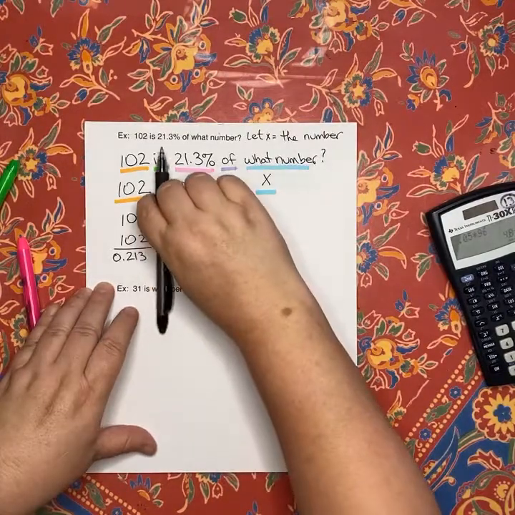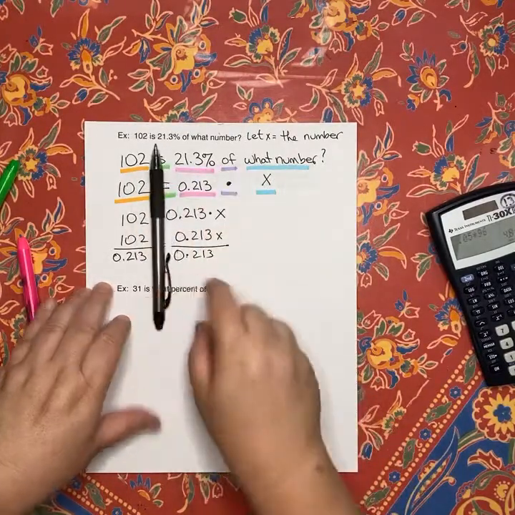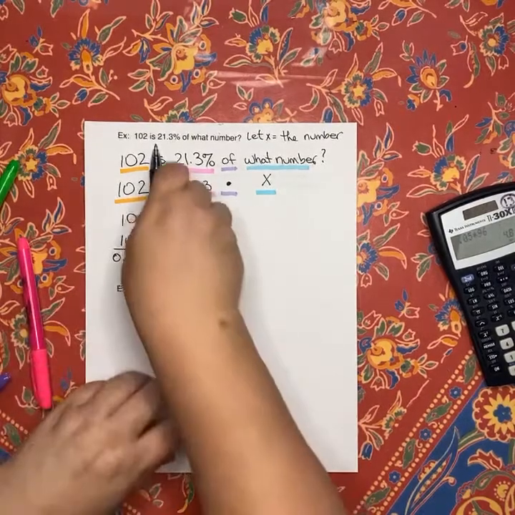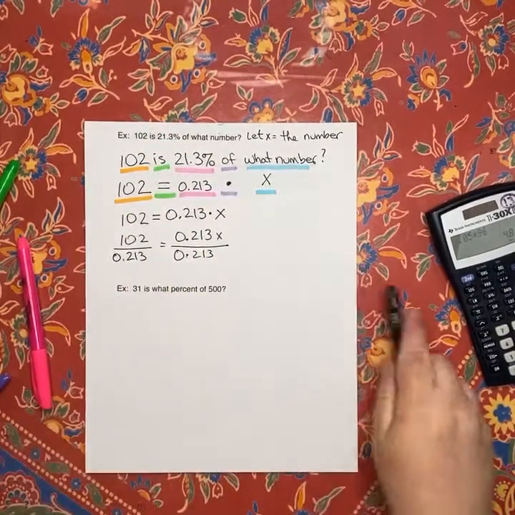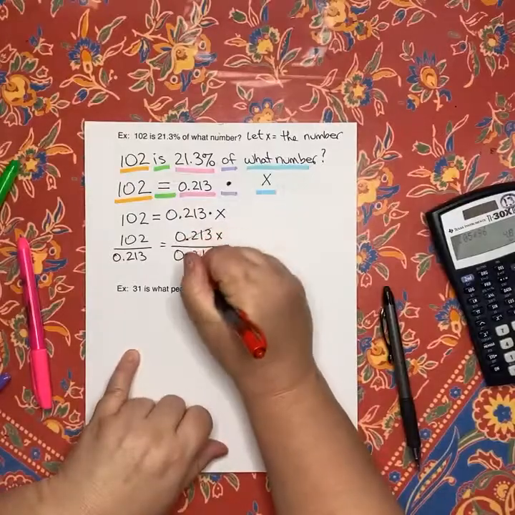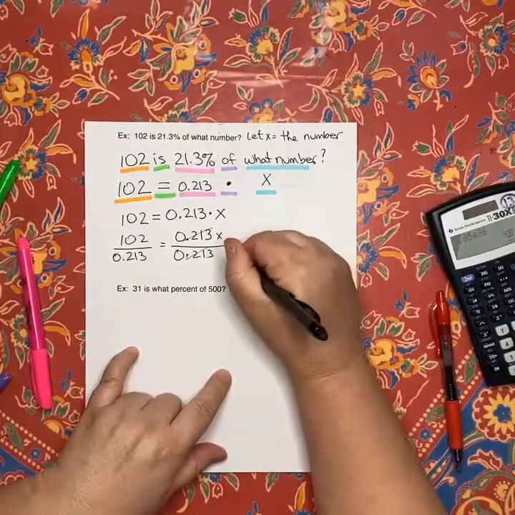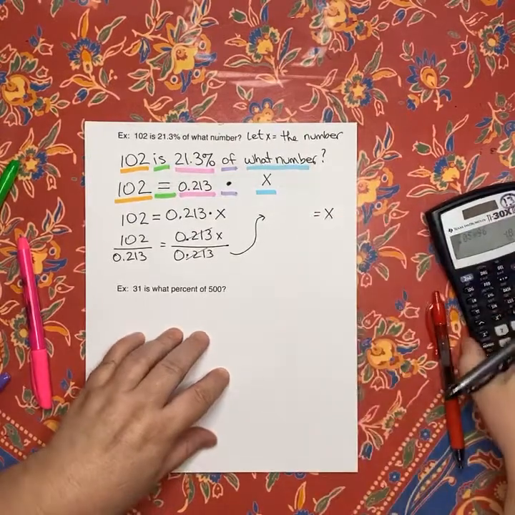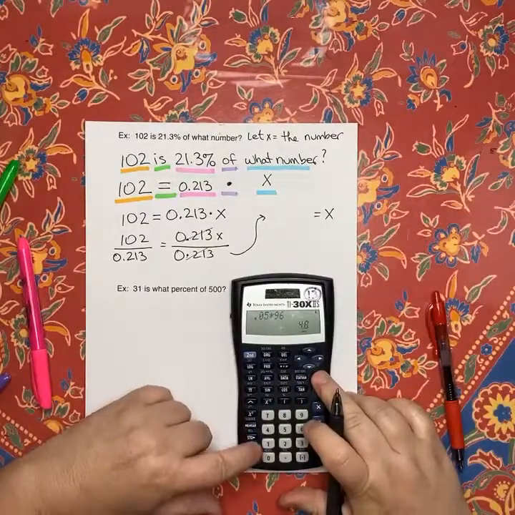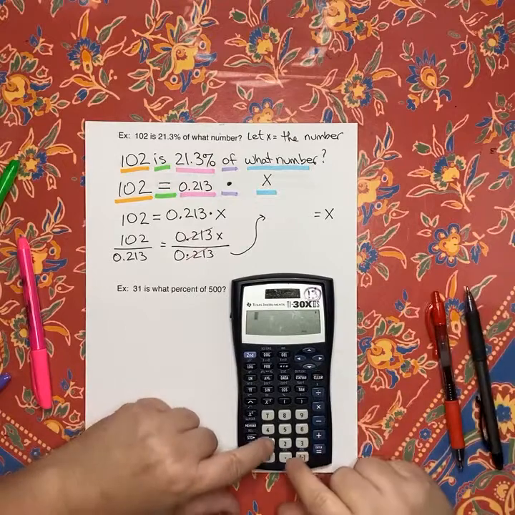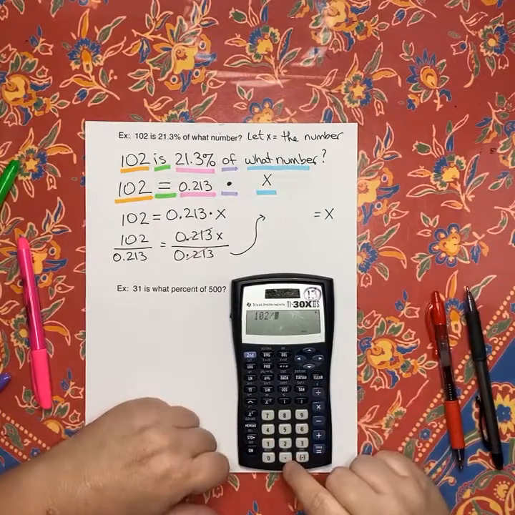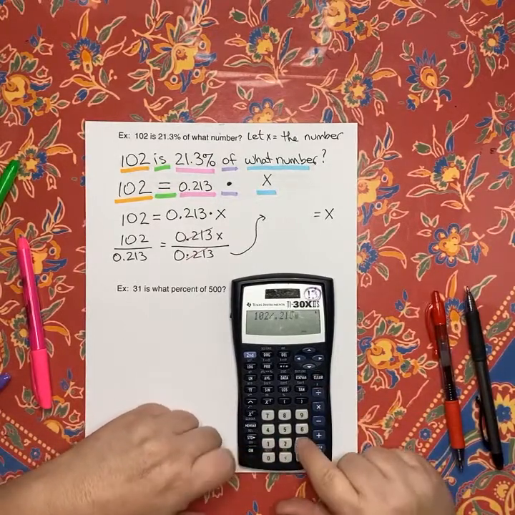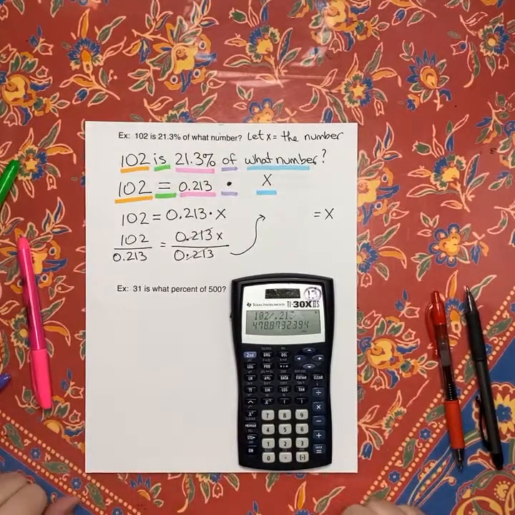Remember, if you put your pencil or your pen on the equal sign, there should be one on each side. Okay, and that cancels. Woohoo, this cancels with that. And then over here, I've got X on the right, and it's calculator time. 102 divided by 0.213 equals. Oh, man.